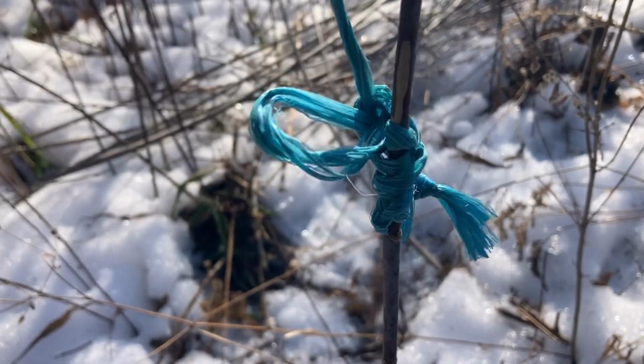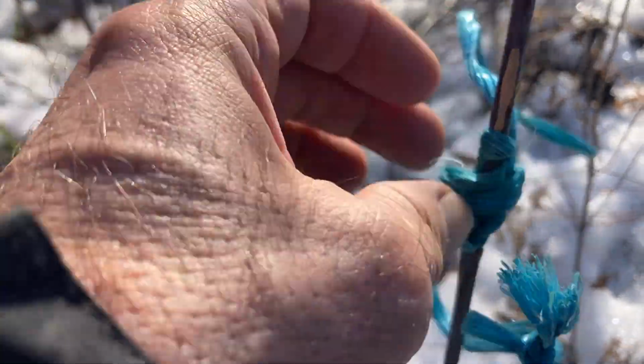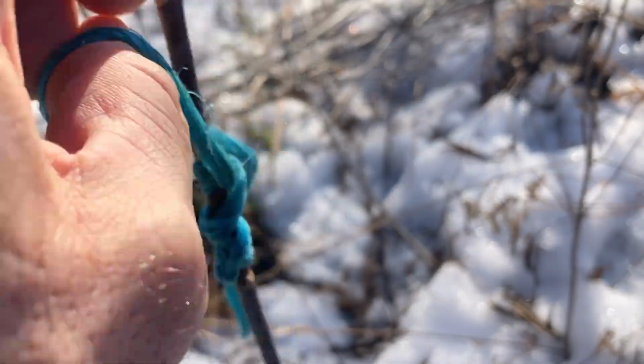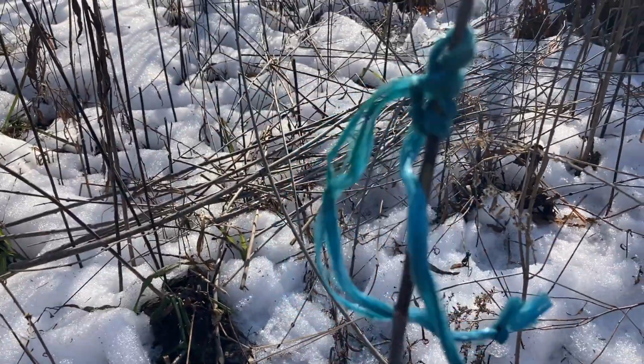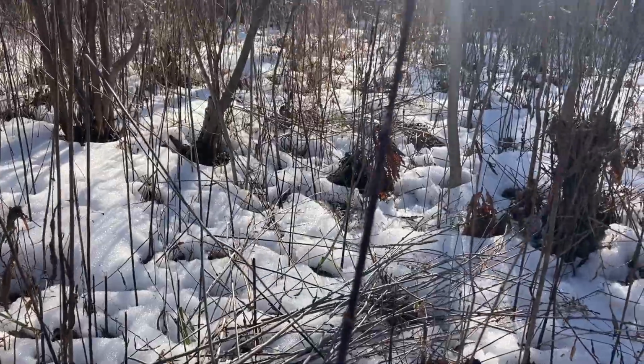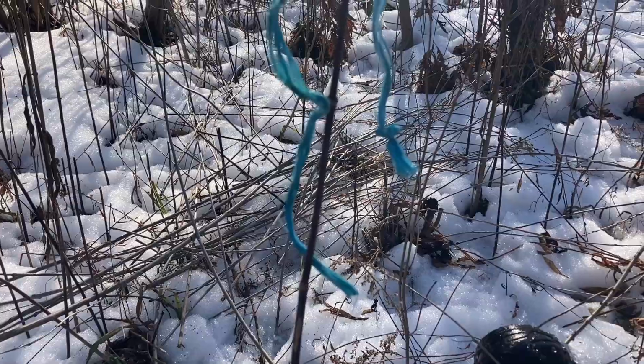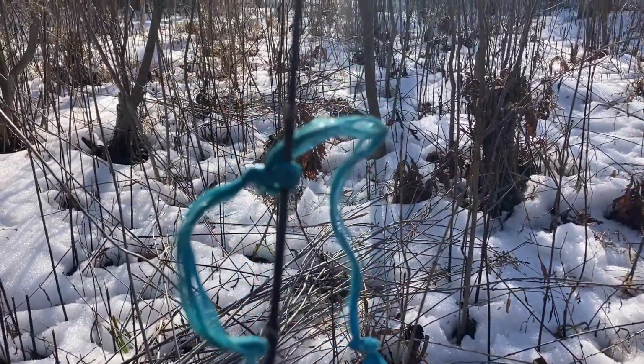So that's what I'm going to do now. I'm going to untie this. I also try to tie it as loosely as I can. So I'm going to untie this, and move it a little higher. See, there's a little bit of bark that peeled off there, but this is a Manitoba maple. That's going to heal up quite nicely. This is going to eventually grow quite big. So there it is. I've retied it.